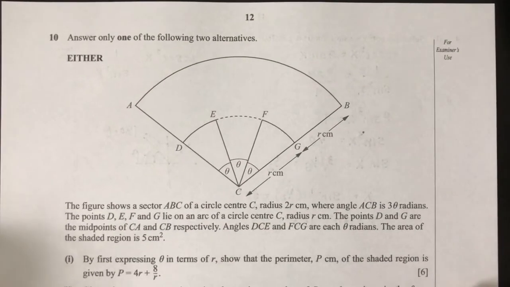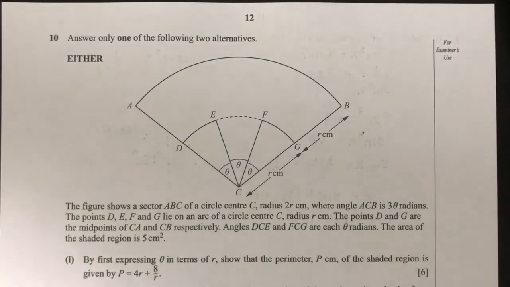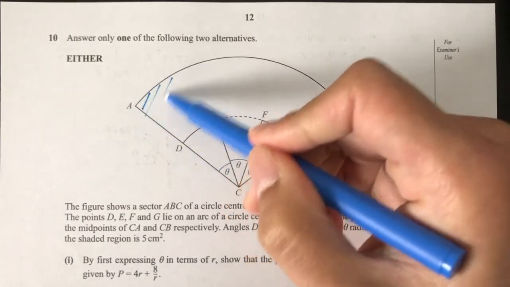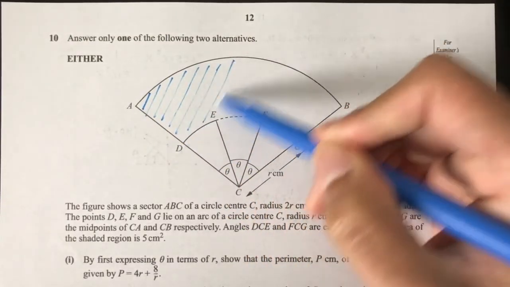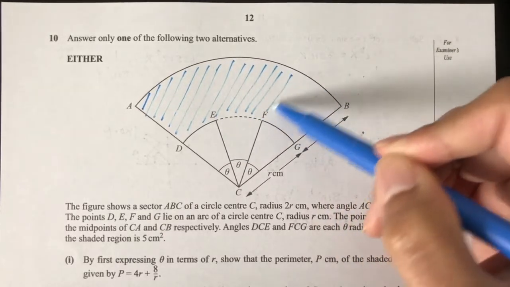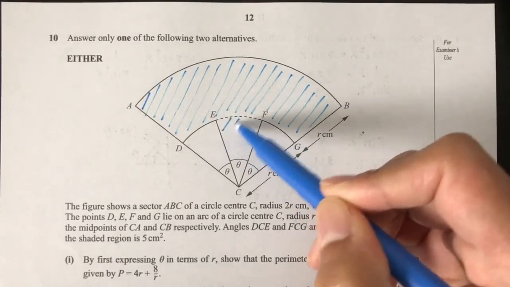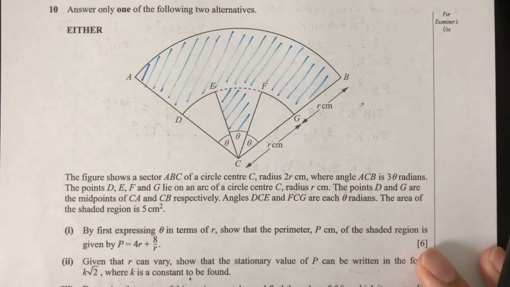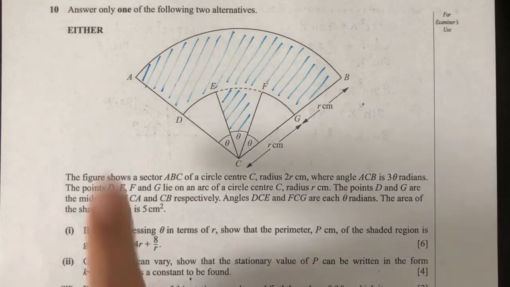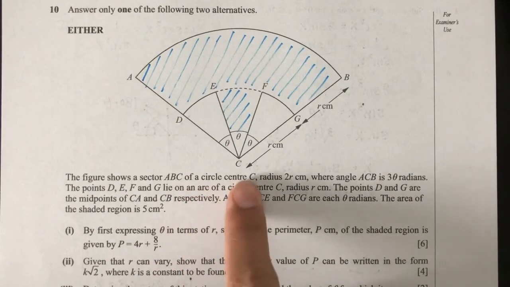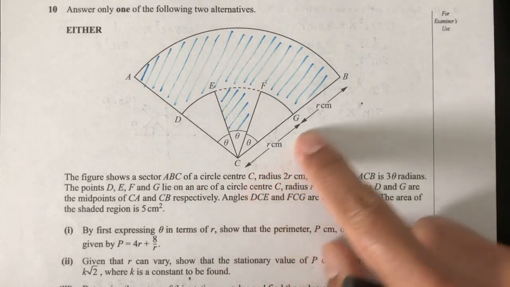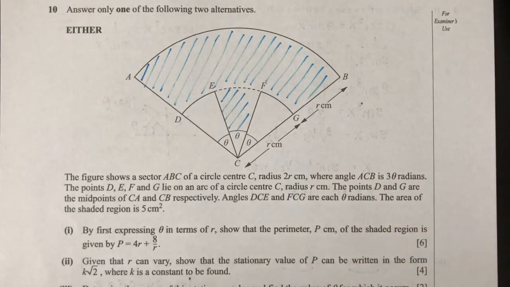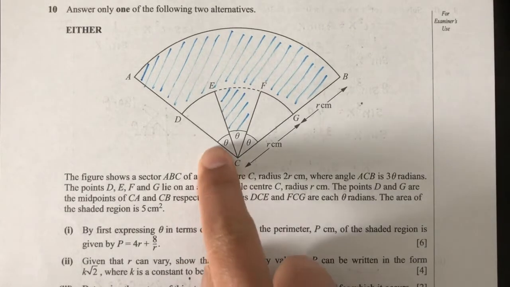Now let's move on to question number 10. So in the main question here, you will see this region has been shaded for you. So this is the shaded region. Okay. Now let's see what the questions are. The figure shows a sector ABC of a circle center C, and radius 2r. This is the radius of the big sector, 2r, where the angle ABC is 3 theta radians. That's the big angle.